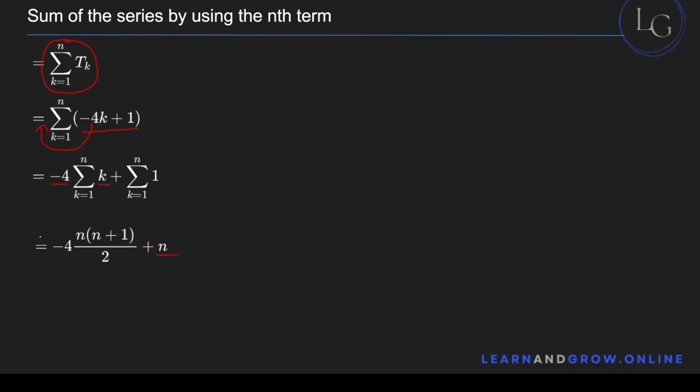So now you'll basically just simplify this expression, and so that gives you this quadratic expression, and this is the expression for Sn.